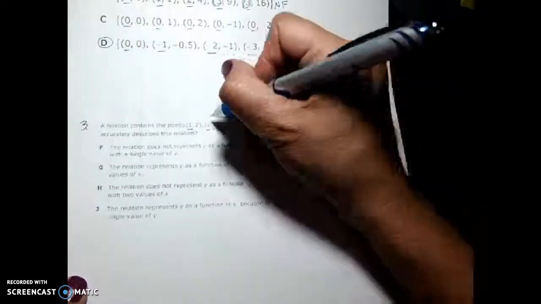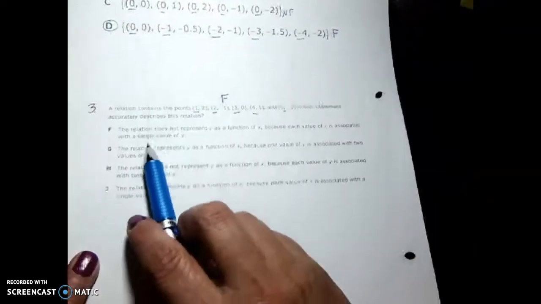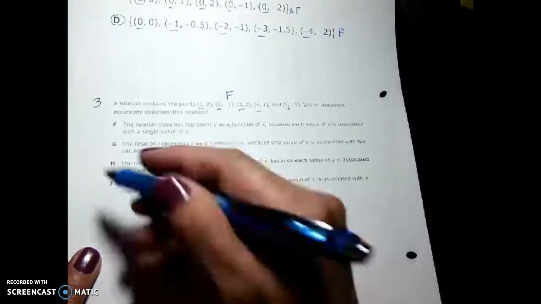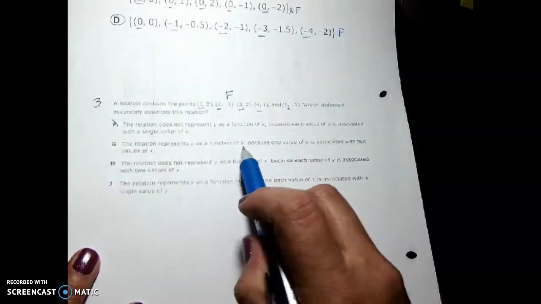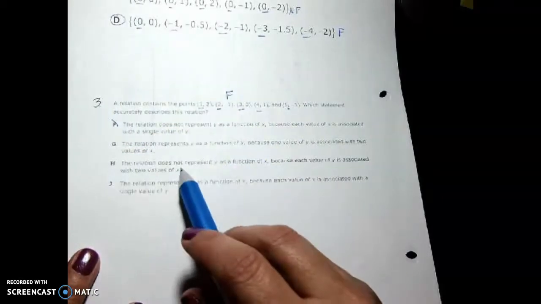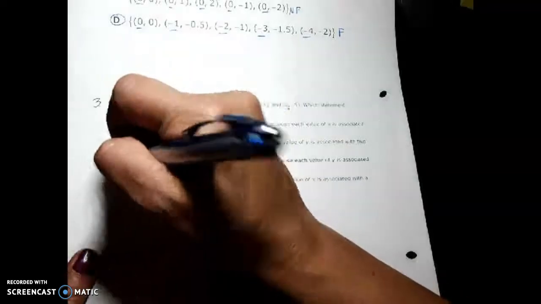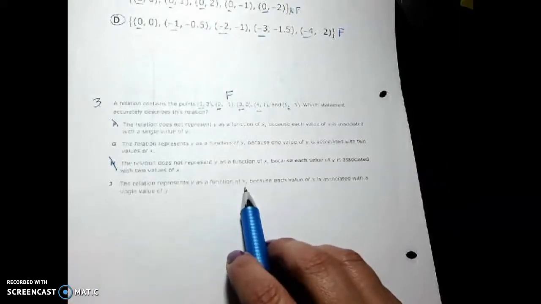So this is a function. So F says this relation does not represent y as a function. So that's a no. The relation represents y as a function, maybe. The relation does not represent y as a function of x, no. And the relation represents y as a function of x. So it's between G and J.